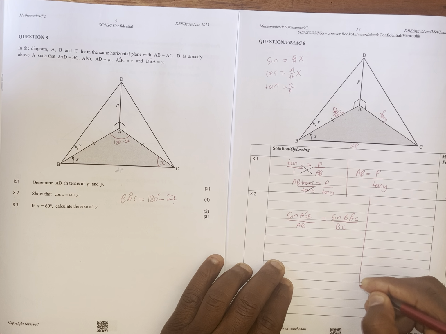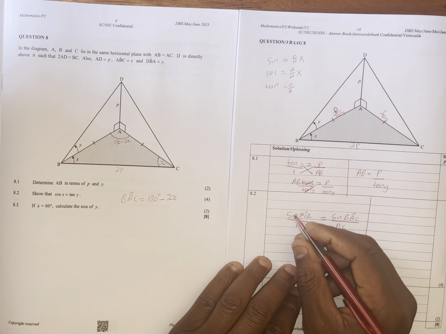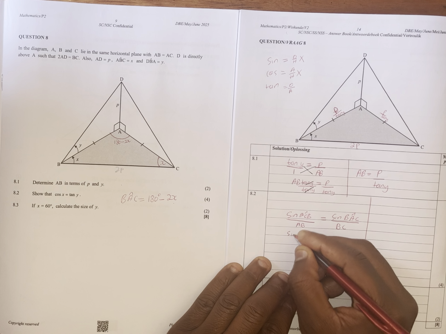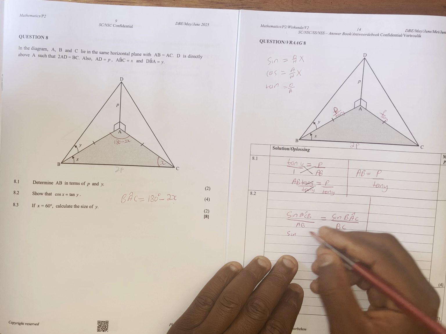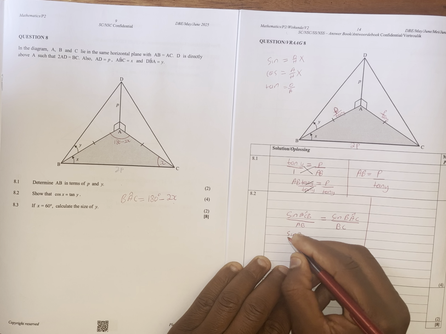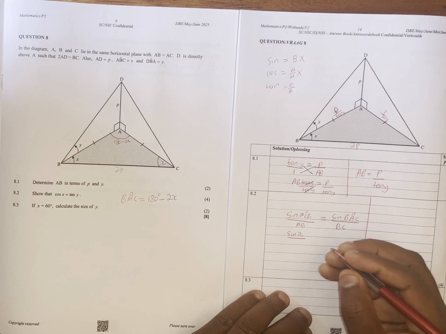Now this will be the sin of X divided by AB.